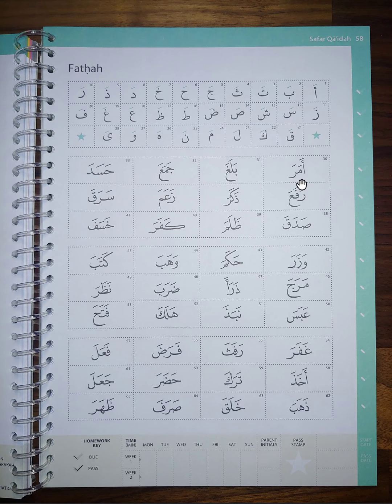A, ma, ra, amara, ba, la, gha, balagha, ja, ma, ع, جمع, ح, س, د, حسد. Let's go on to the second line.